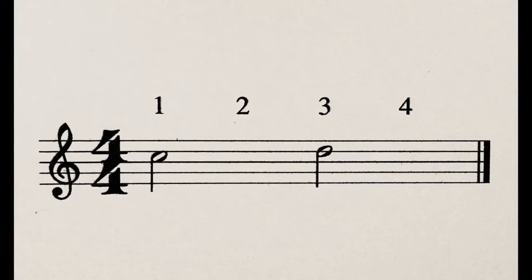A half note gets 2 beats. Now, why does a half note get 2 beats? Because the bottom 4 of the time signature tells us that a quarter note gets 1 beat, and by a simple mathematical relation, we can figure out that a half note gets 2 beats, 2 quarters and a half. Because a half note gets 2 beats, and there are 2 half notes in the example, that equals 4 beats in the measure, satisfying the top number of 4.